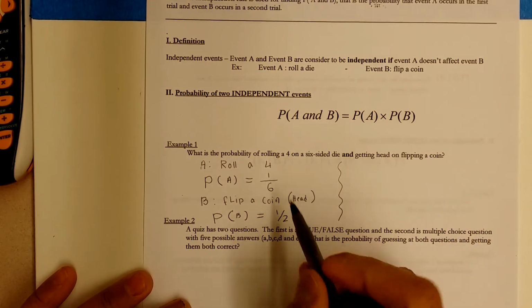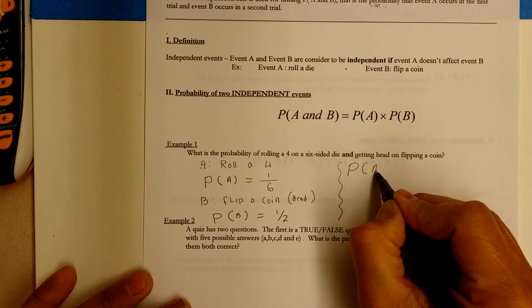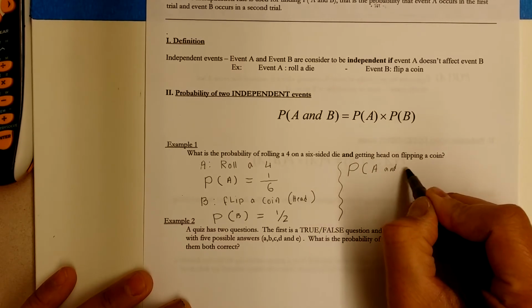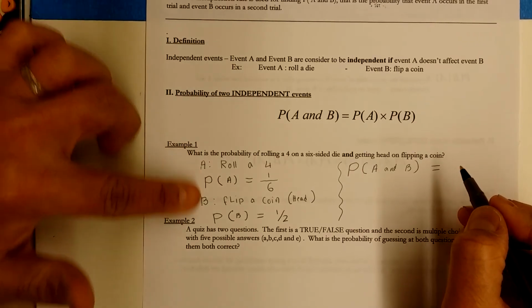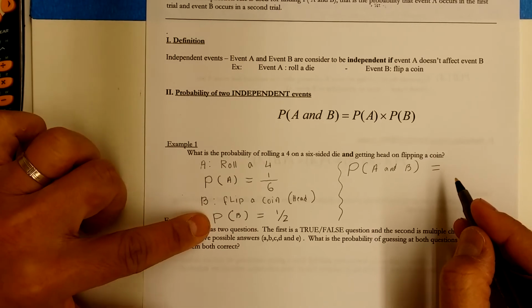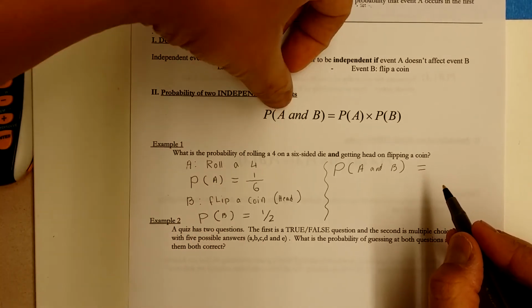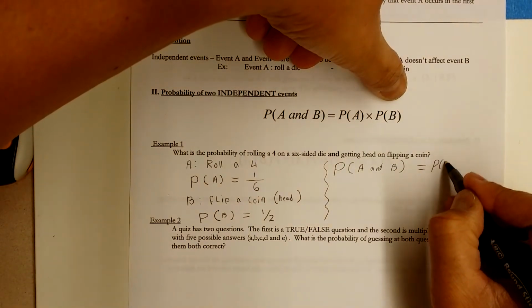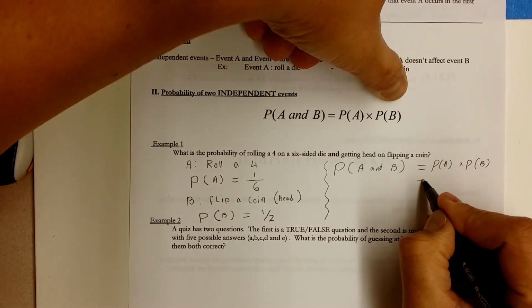And we also know that these two events are independent. So for the probability of event A happening and event B happening, because rolling a die has nothing to do with flipping a coin, that means that event A cannot affect event B. We can conclude that these two events are independent, and therefore we would use this formula to find the probability of these two events.